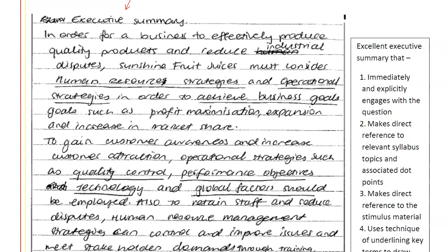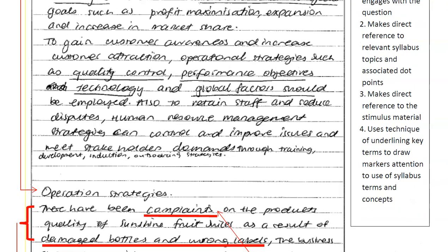So it goes on to state that it's an excellent executive summary because it's immediately and explicitly engaging with the question, that it's making direct reference to the relevant syllabus topics and associated dot points, that it's making direct reference to the stimulus material, and it's using the technique of underlining key terms to draw markers' attention to the use of syllabus terms and concepts.